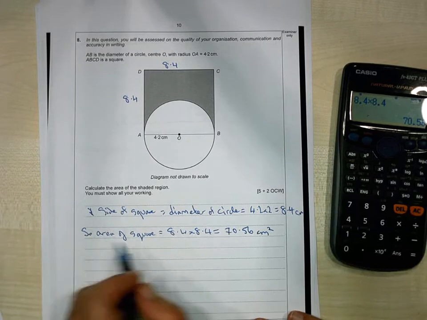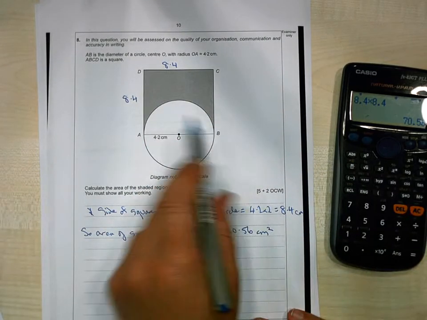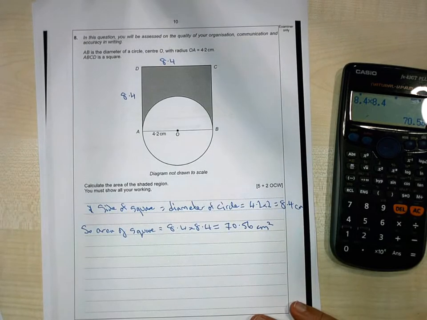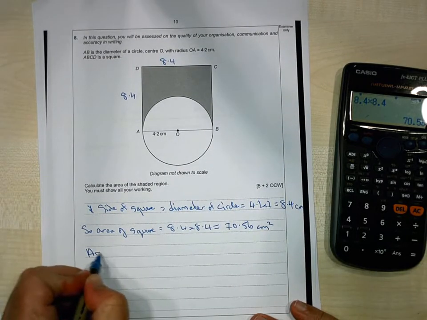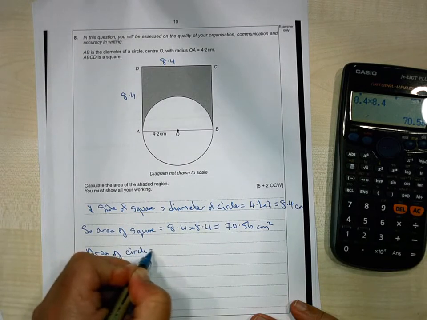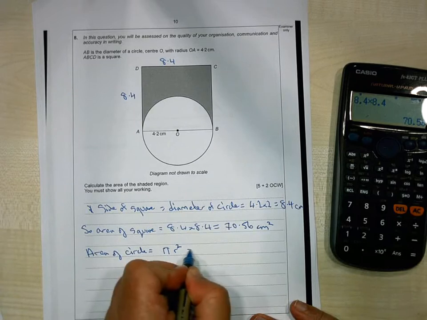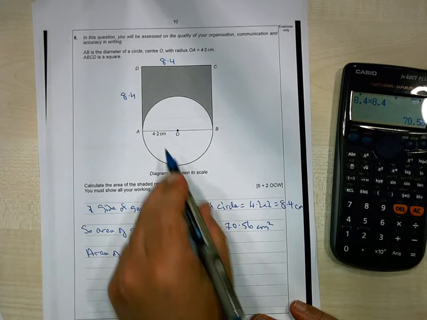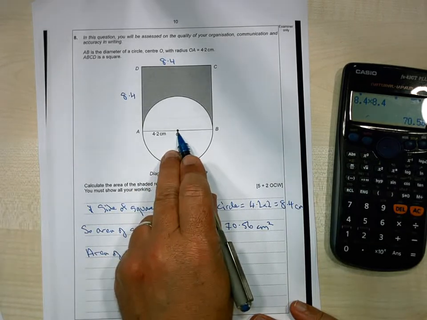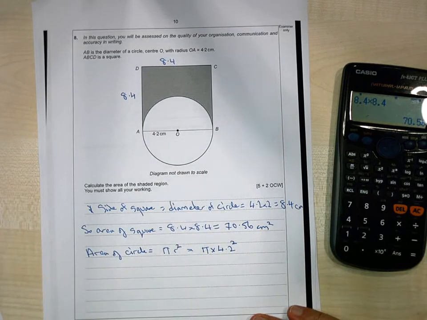Now out of that square I need to cut the area of half the circle. So area of circle is pi r squared, which is pi times the radius, the distance from the centre out, 4.2 squared.